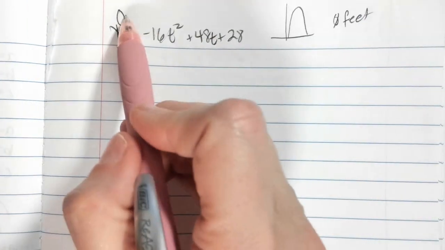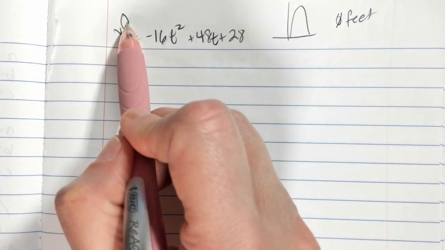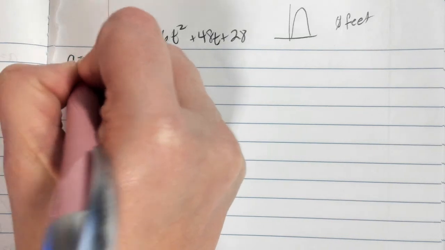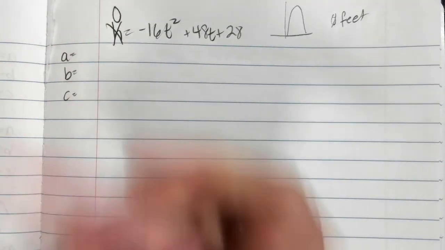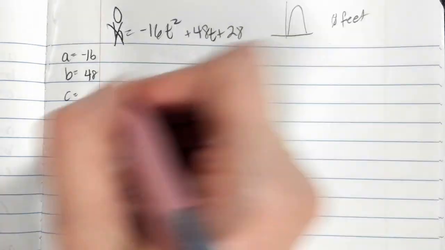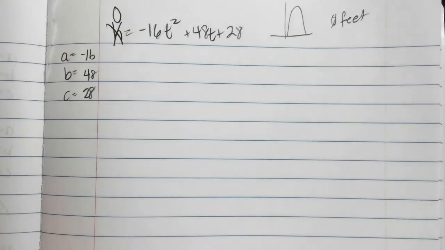We're going to work it out. Now, it's already set equal to 0, which is the first step in solving a quadratic equation. Now that we've got it set equal to 0, we're going to write down a, b, and c. Okay? A is negative 16. B is 48, and C is 28, okay?